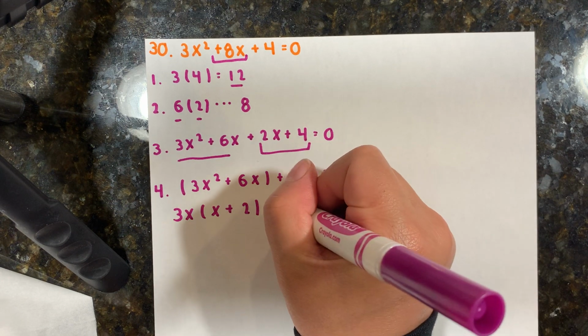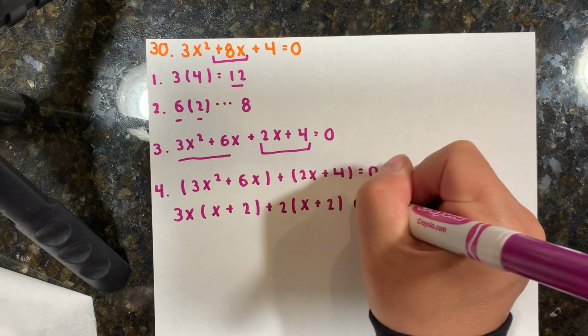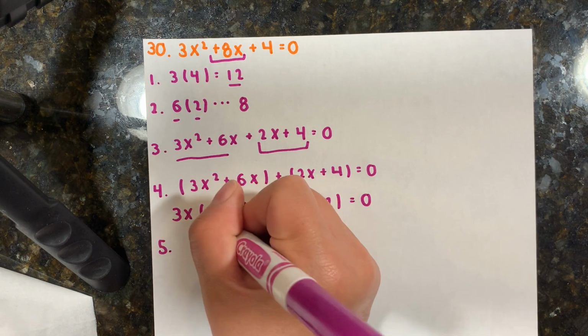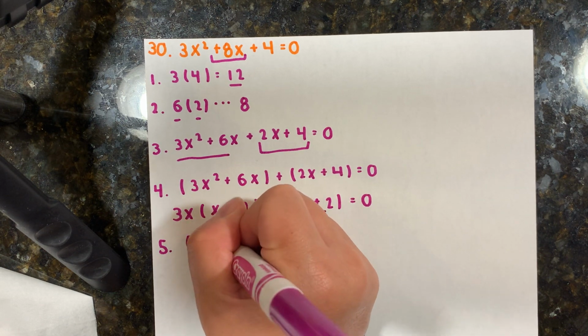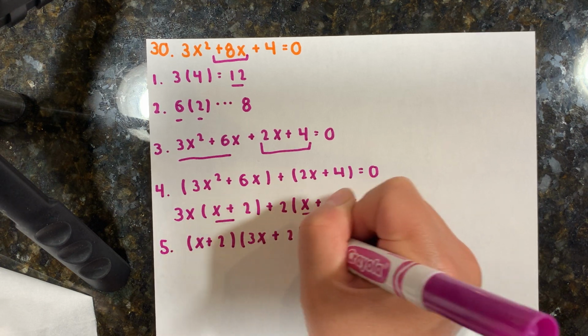Second parenthesis, you can factor out a 2 as well, and that would be x plus 2. Now you take out the common parenthesis, which would be x plus 2, and you multiply it by what's left, which would be 3x plus 2.